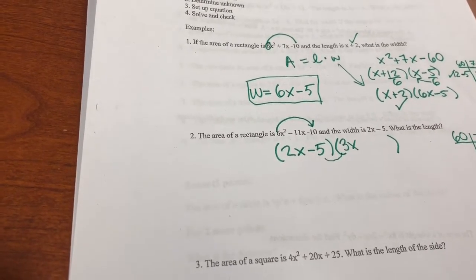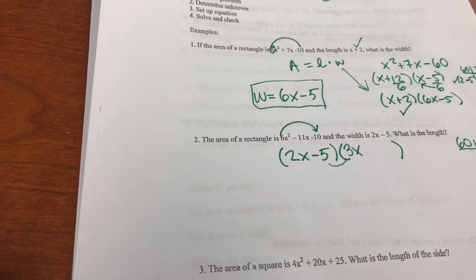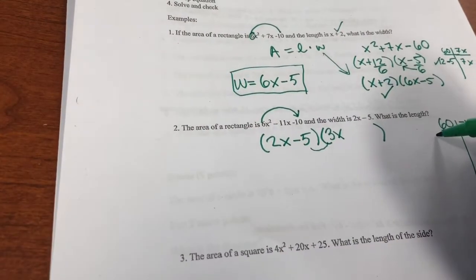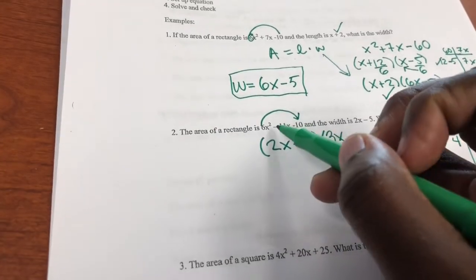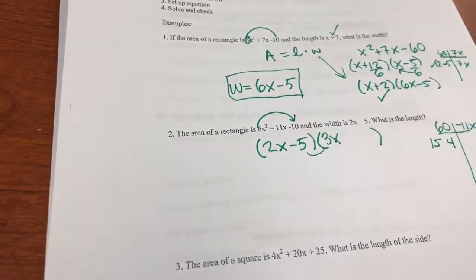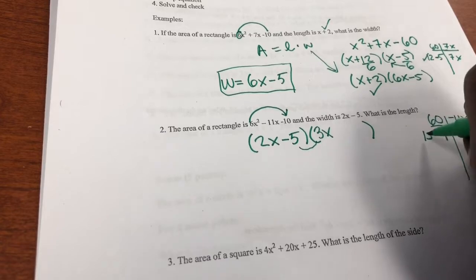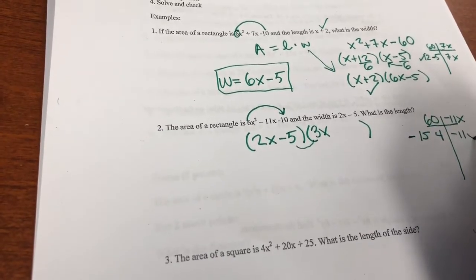And I need factors that are going to give me negative 11. So 15 and 4. One sign's gonna be a negative, two negatives are gonna give us a positive. So since it's a negative 11x, I'm gonna put my negative with the higher number.